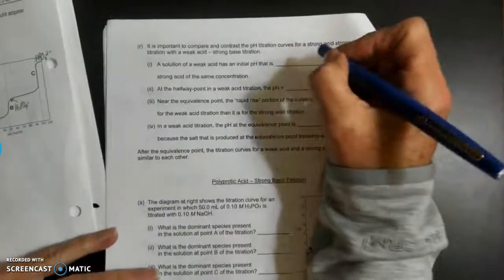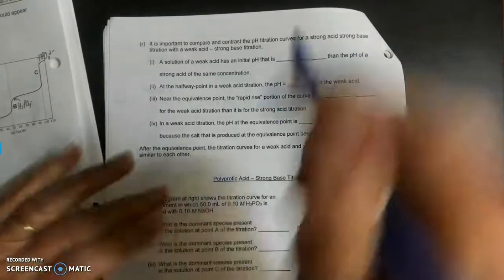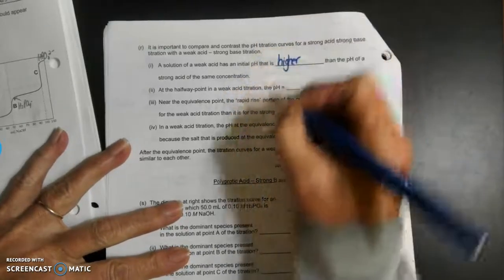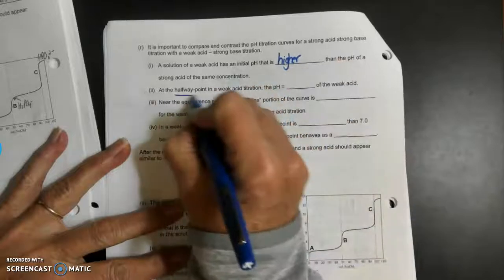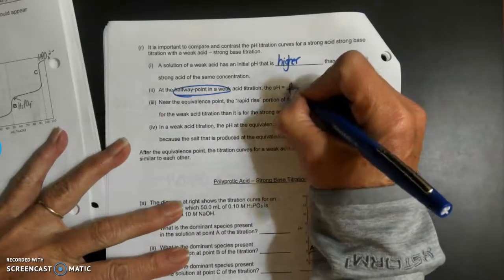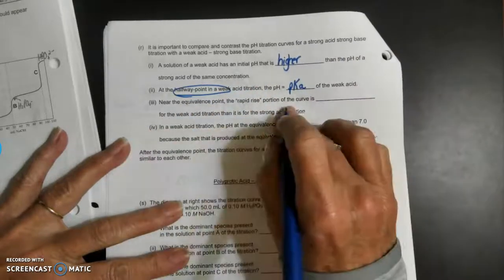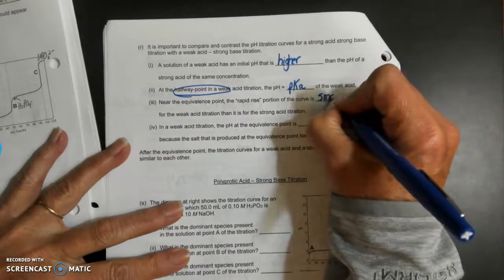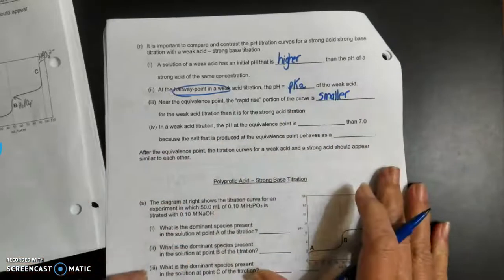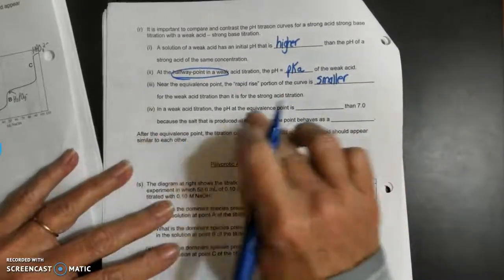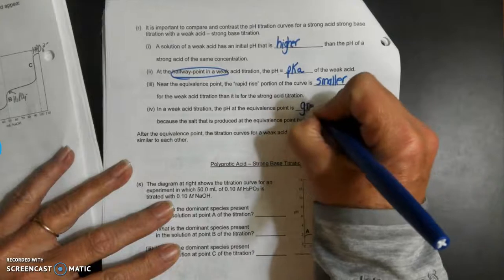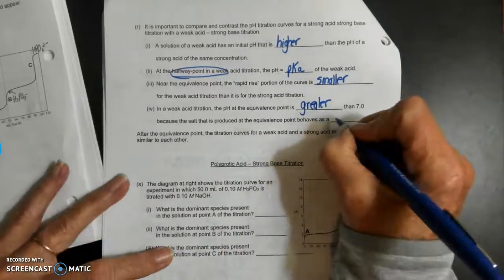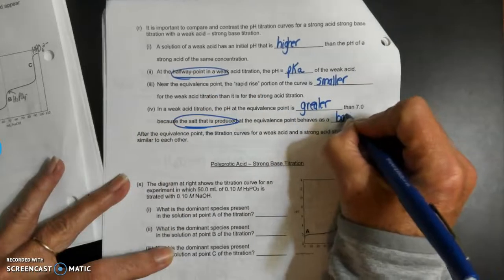In a solution of a weak acid, the initial pH is going to be higher, obviously, because it's not a strong acid. At the halfway point, the pH is going to be equal to the pKa. Near the equivalence point, the rapid rise portion of the curve is smaller. It's not going to be as tall. Sometimes it's even a little bit flattened out. And the pH at the equivalence point is greater than 7. It's not 7 like it is for a strong acid, right? Because the salt that is produced behaves like a base.